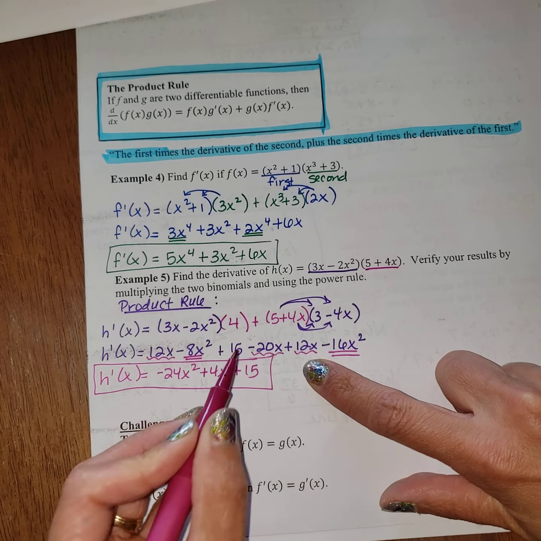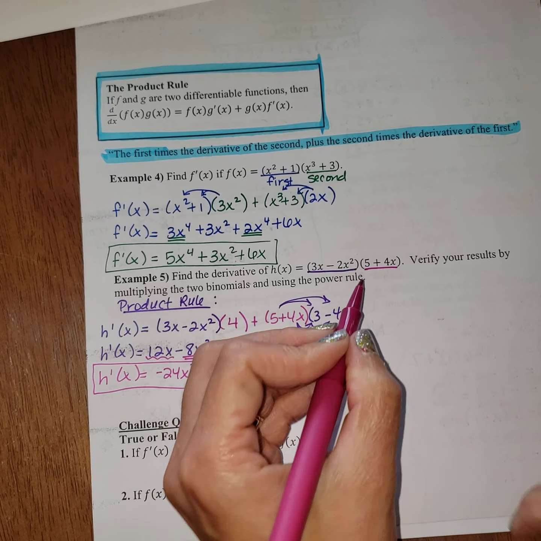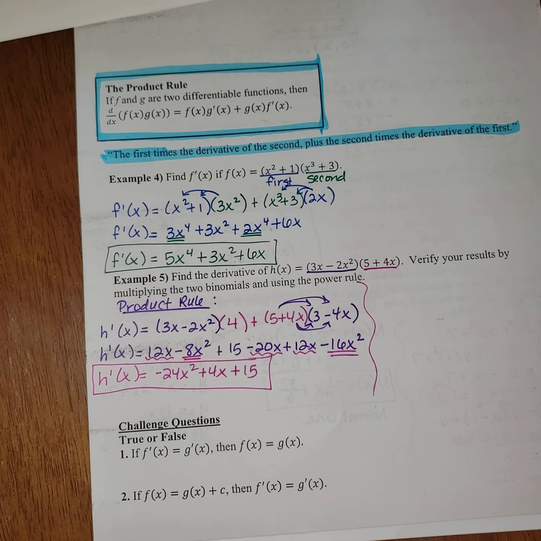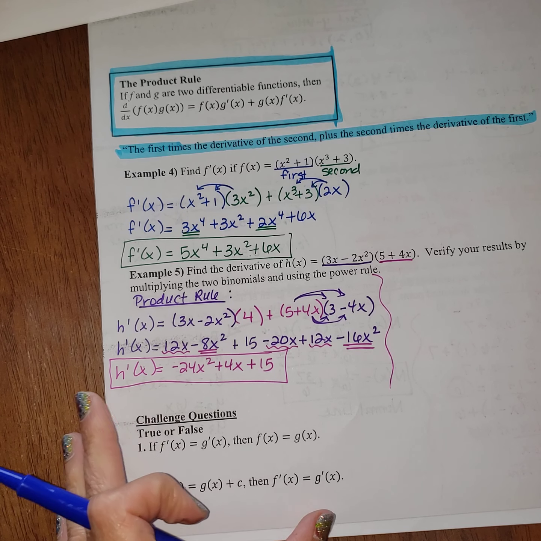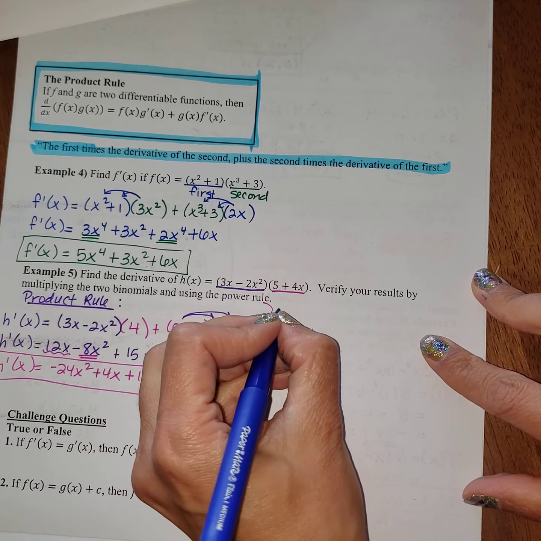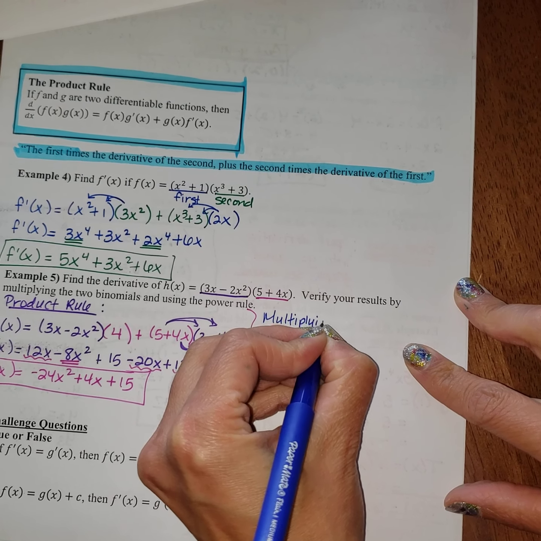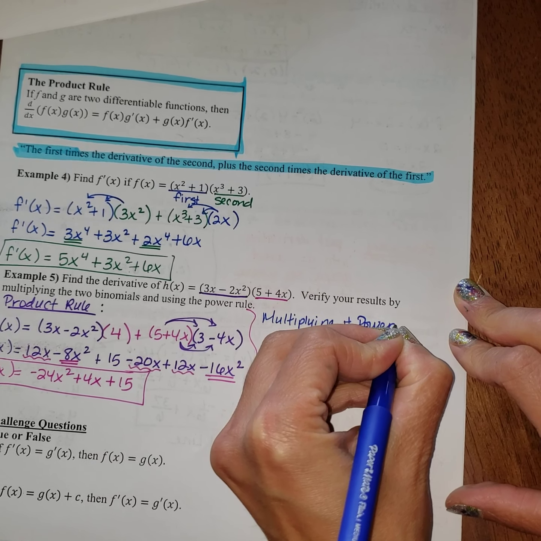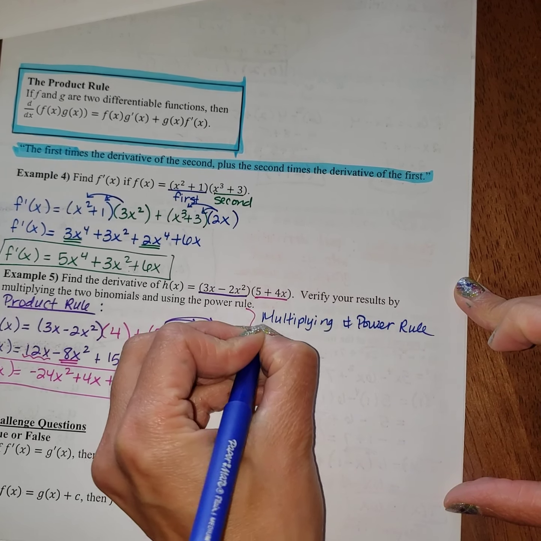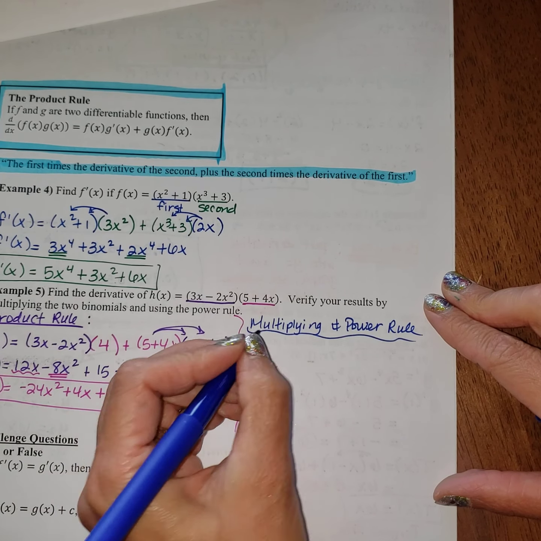Okay, there's the derivative using the product rule. Okay, let's see what it looks like when we use the power rule. So to use the power rule, we're going to need to multiply that out first, and then use the power rule. So let's first multiply.